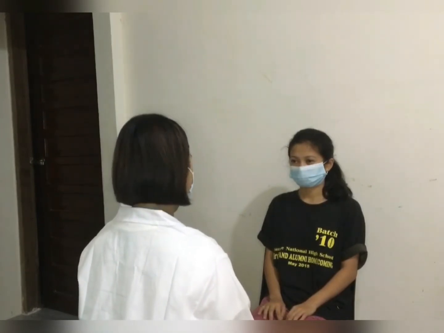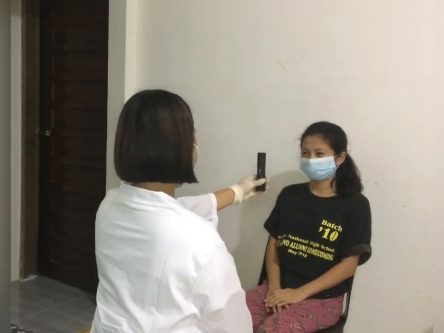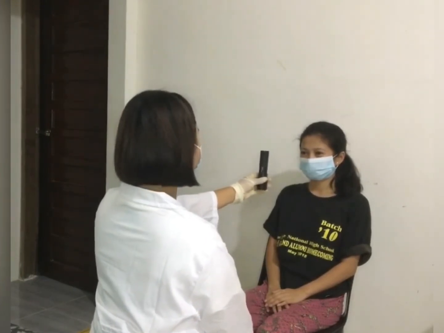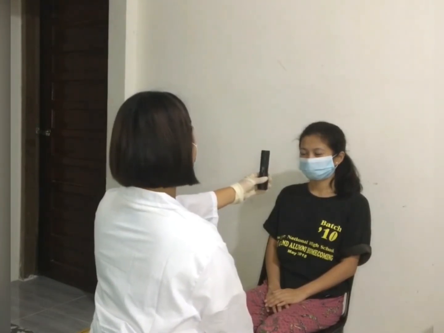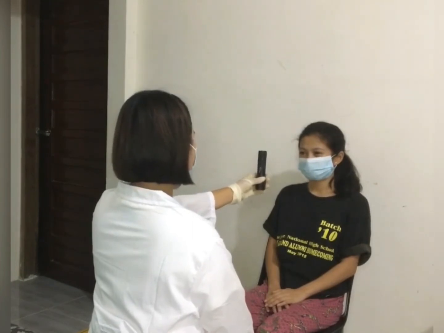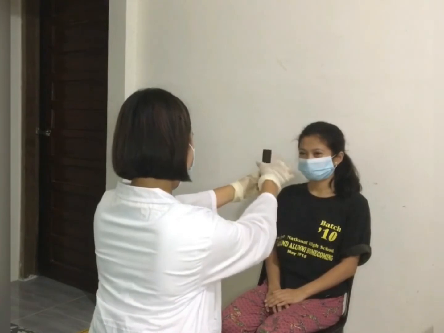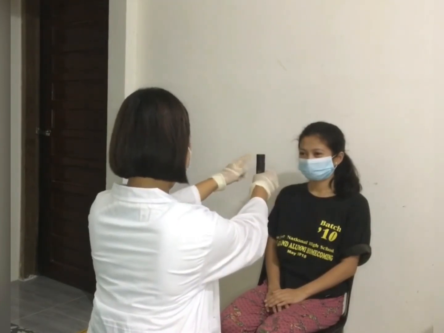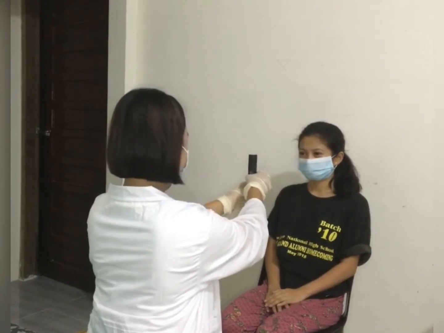Assess each pupil's reaction to accommodation. Hold an object about 10 cm from the client's nose. Ask the client to look first at the top of the object, then at the distant object behind the penlight. Alternate the gaze between the near and far object. Then observe the pupil response.